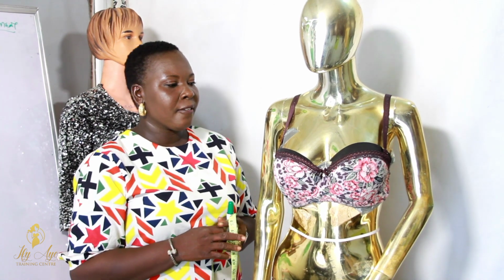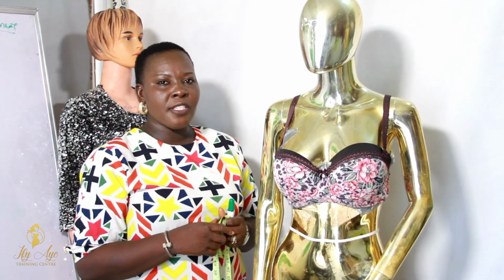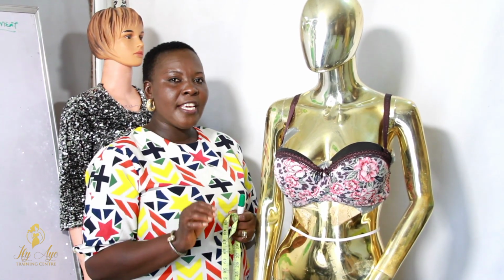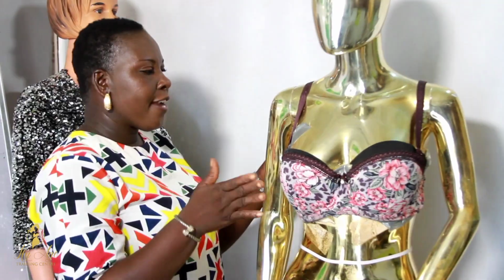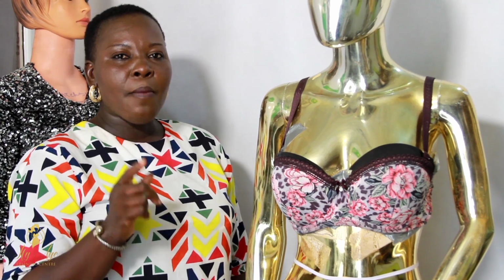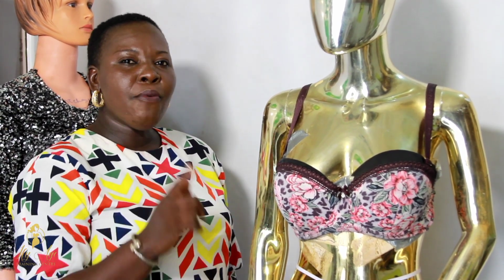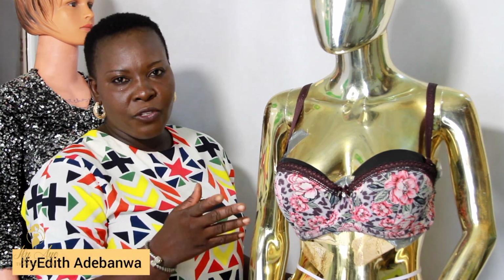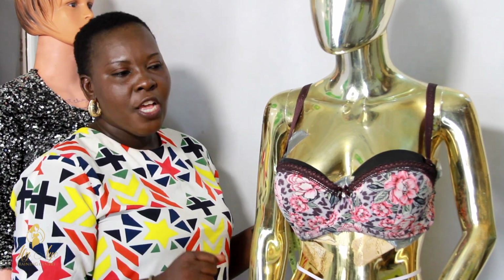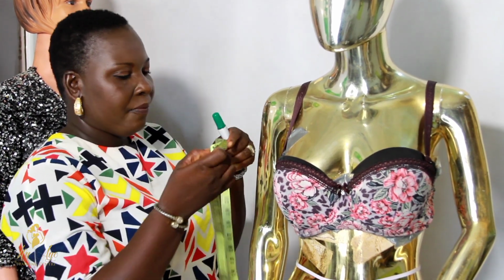Very important. Now, the next thing you should understand while taking your client's measurement is to always stand at the side of your client. A lot of tailors make the mistake of standing at the front of their clients while taking measurements. Standing at the side of your client will enable you to see the back and the front. Very important. So let's start.